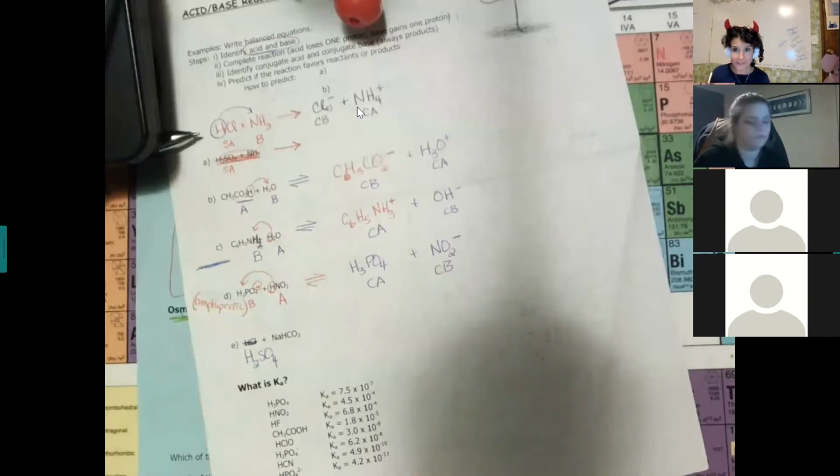All right. So before I do the last one, I want to talk about this chart down here because the D was written for that chart. KAs, these are equilibrium constants. And the A means for acid dissociation.